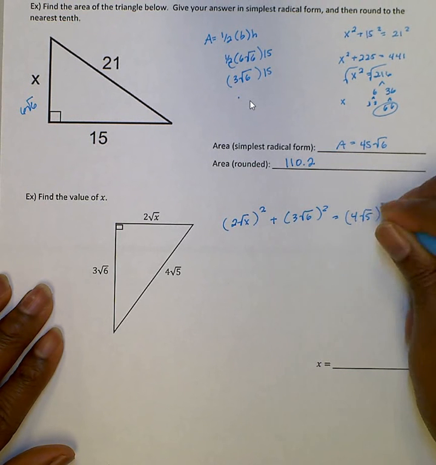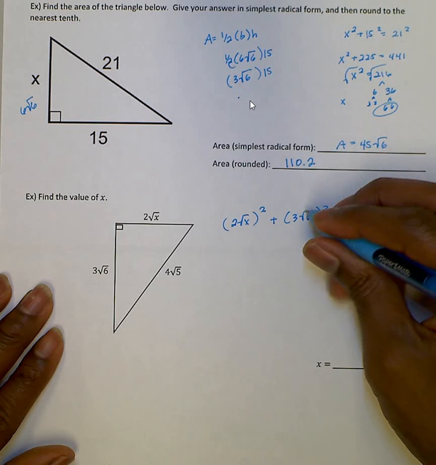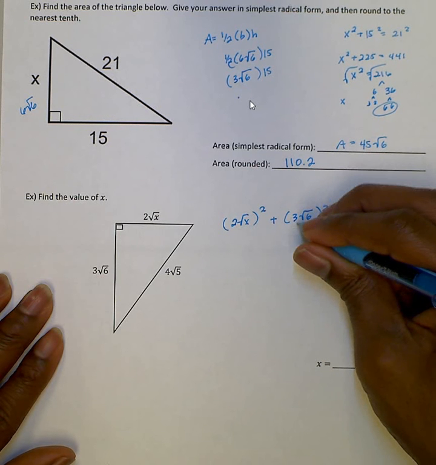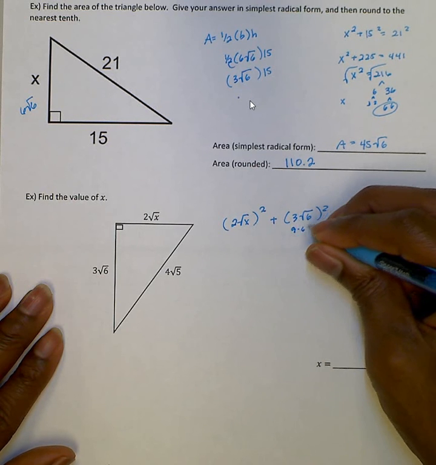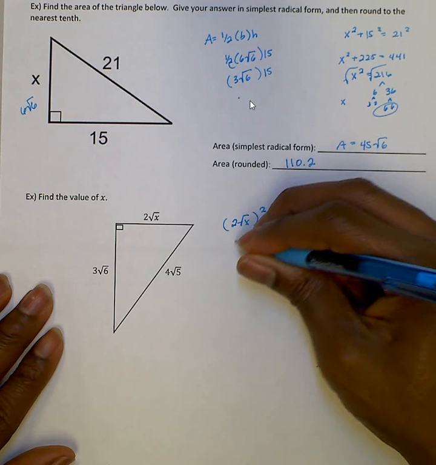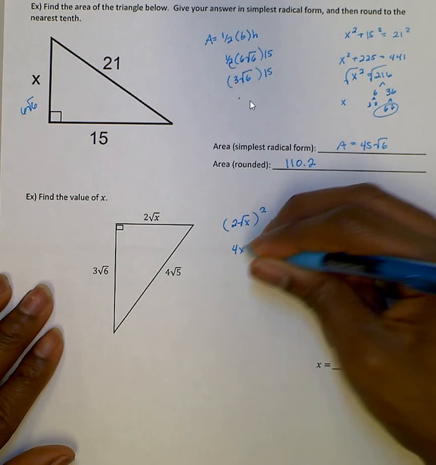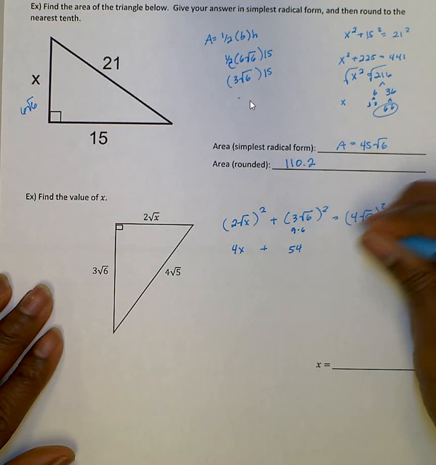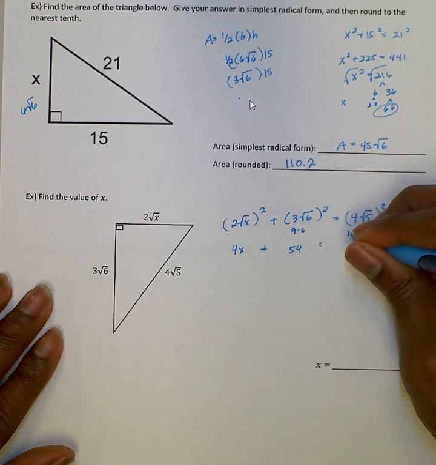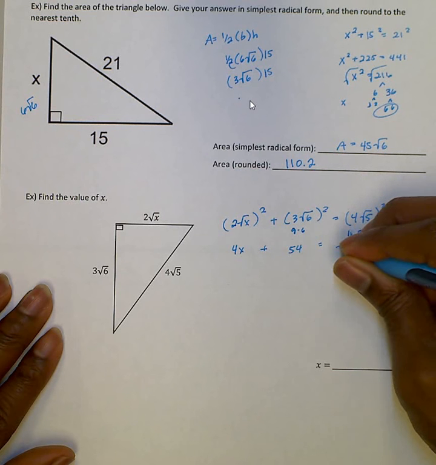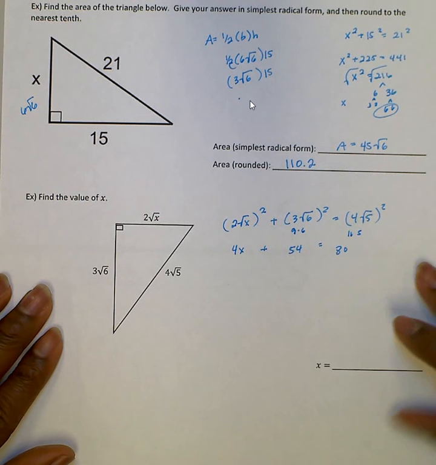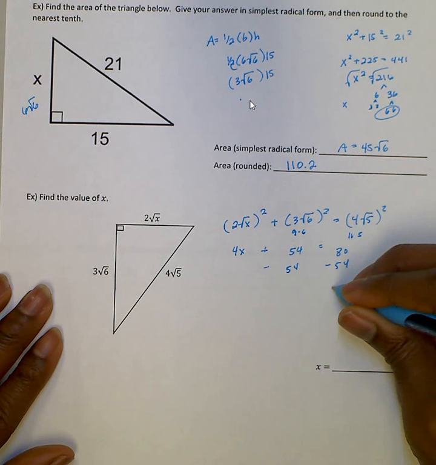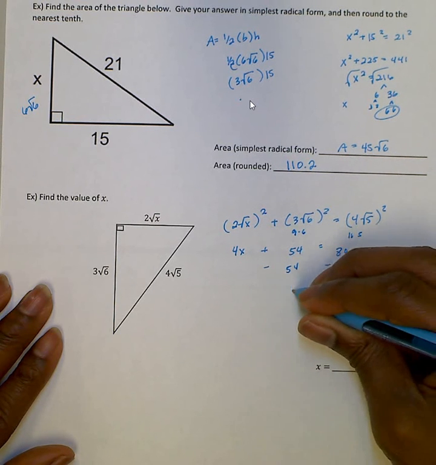Squaring these, that'll give me 9 times 6, which is 54. This will give me 4 times x, and this will give me 16 times 5, which is 80. So now what I'm going to do is subtract 54 from both sides. That gives me 26.